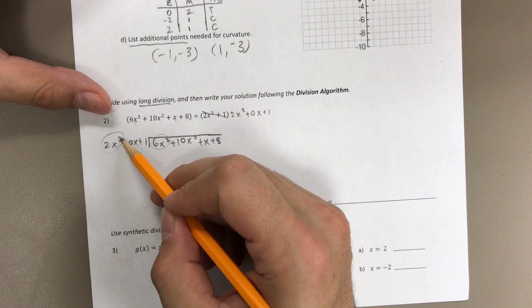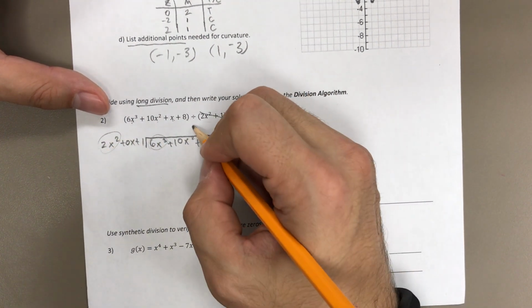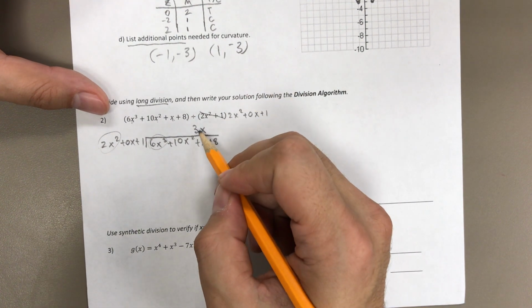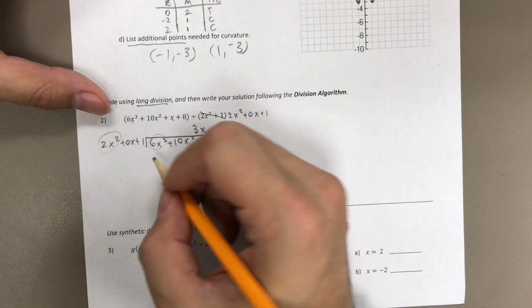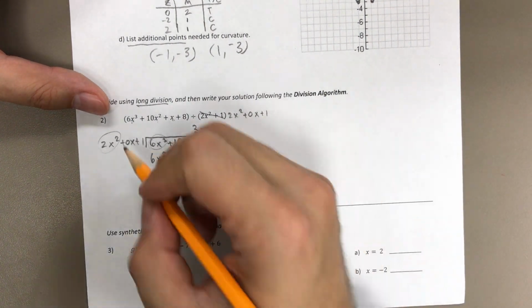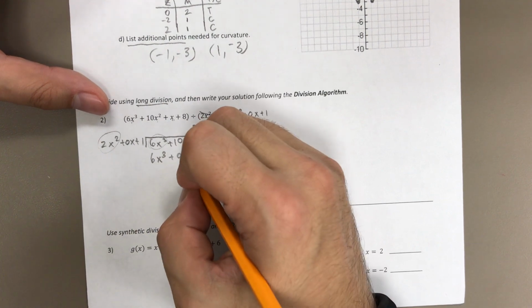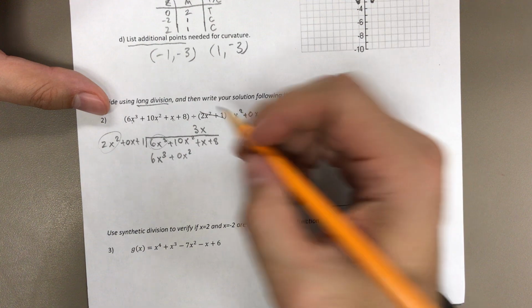So to turn 2x squared into 6x to the third power, I need to multiply this by 3x. So 3x goes on top here, and then I distribute the 3x through all these values. So 3x times 2x squared gives me 6x to the third, which is what we're trying to do, make it look like that. 3x times 0x is 0x squared. Yes, even the x squared, because x times x is x squared.